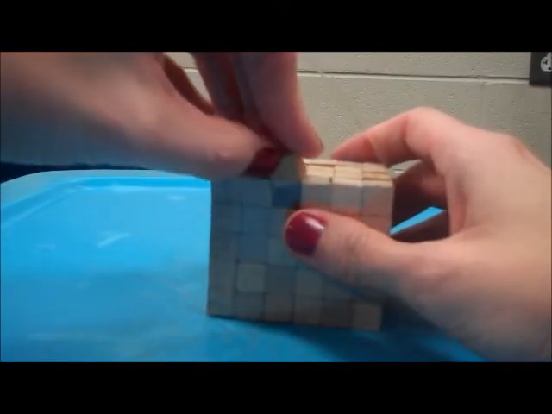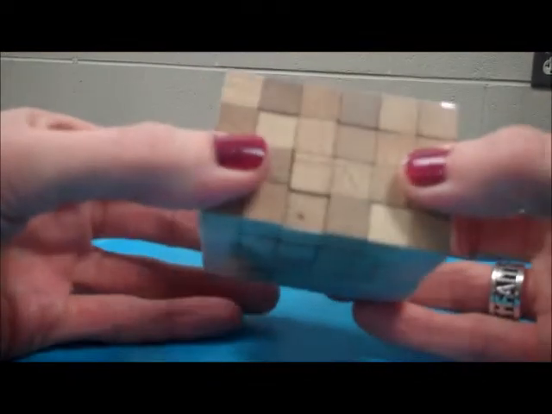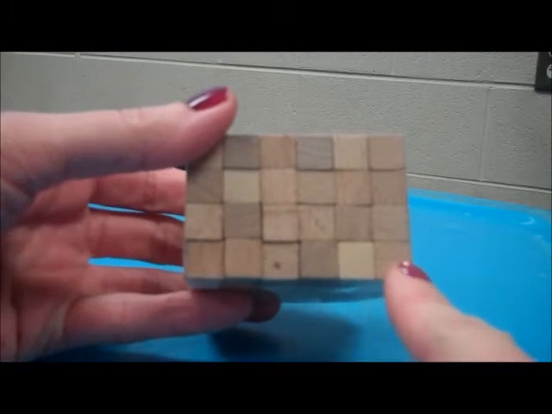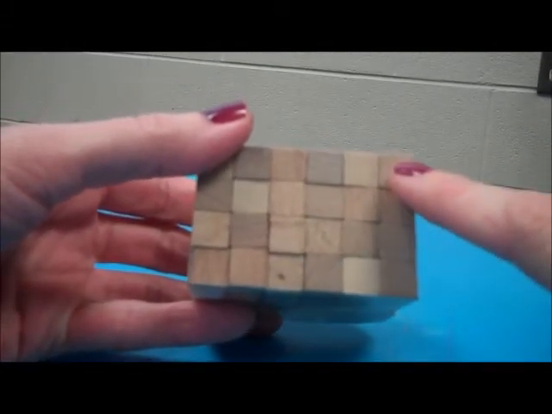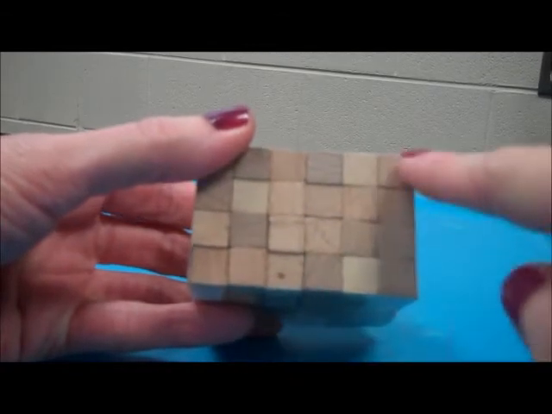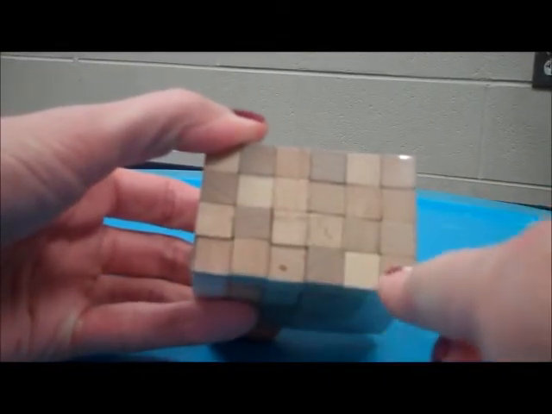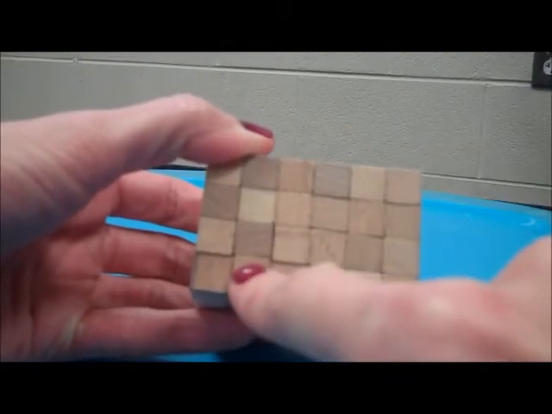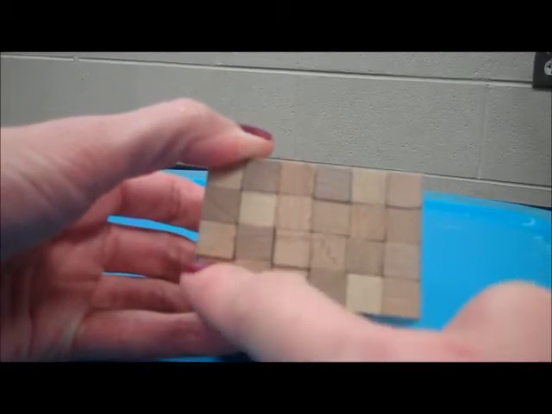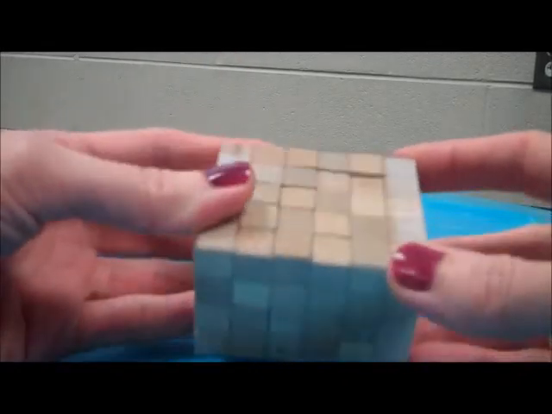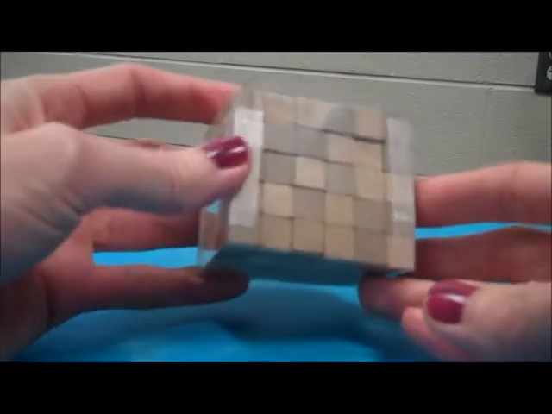If I look at the bottom of my rectangular prism, it is 1, 2, 3, 4, 5, 6 by 1, 2, 3, 4. So 6 centimeters and 4 centimeters are the length and width of the bottom. Overall it takes 24 of these squares to cover the bottom. So the area of the bottom would be 24 square centimeters, because there are 24 little squares here. Now to find the volume, I add my height to that.